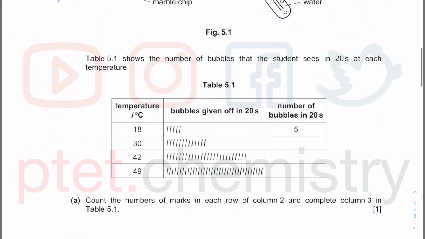Now this table 5.1 shows the number of bubbles within 20 seconds. Remember, she stopped timing after 20 seconds. At this first temperature, 18 degrees Celsius, you could see there's 1, 2, 3, 4, 5. So there are 5 bubbles in 20 seconds. We're going to count the number of bubbles here for 30 degrees Celsius: 1, 2, 3, 4, 5, 6, 7, 8, 9, 10, 11, 12, 13.